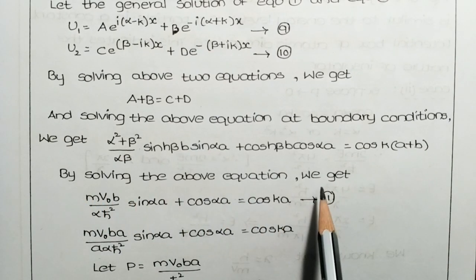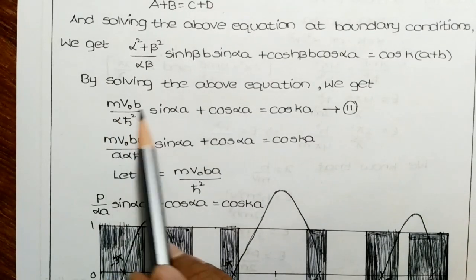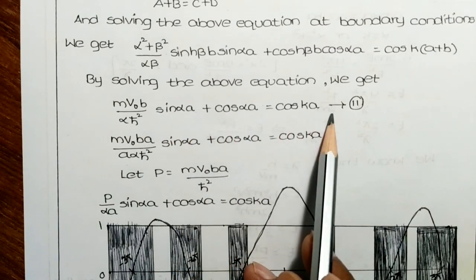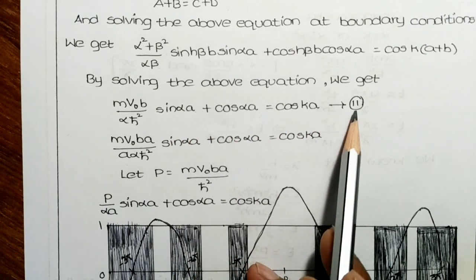By solving the above equation, we get (mV₀ba/ħ²) (sin αa/αa) + cos αa = cos ka. This is equation number 11.